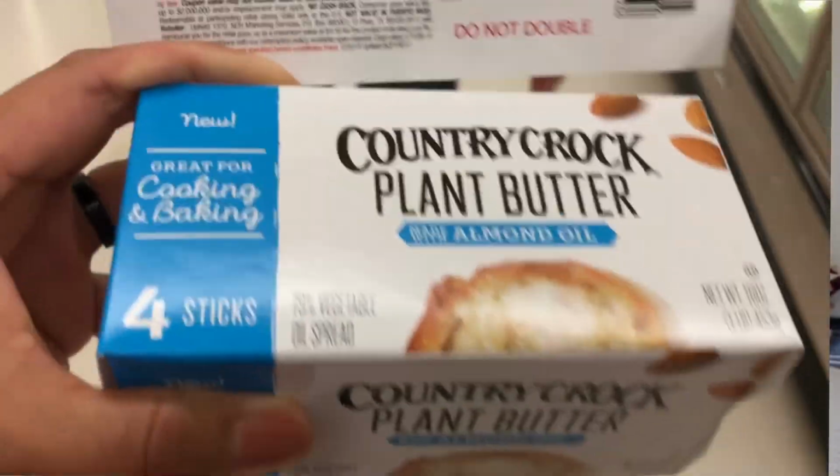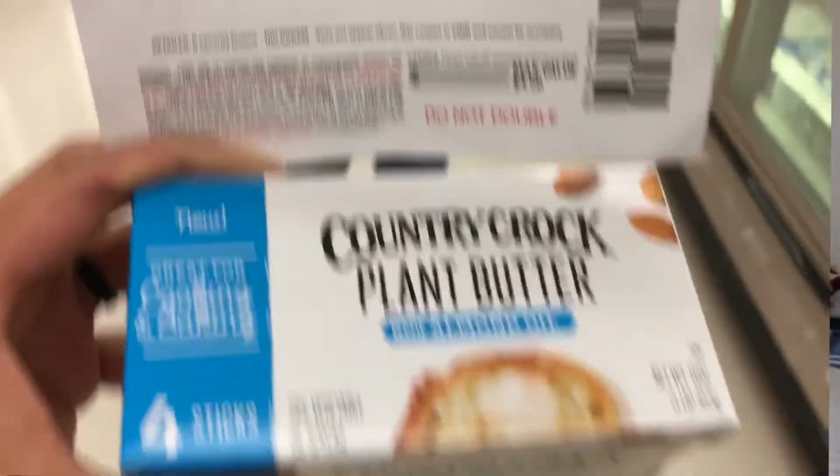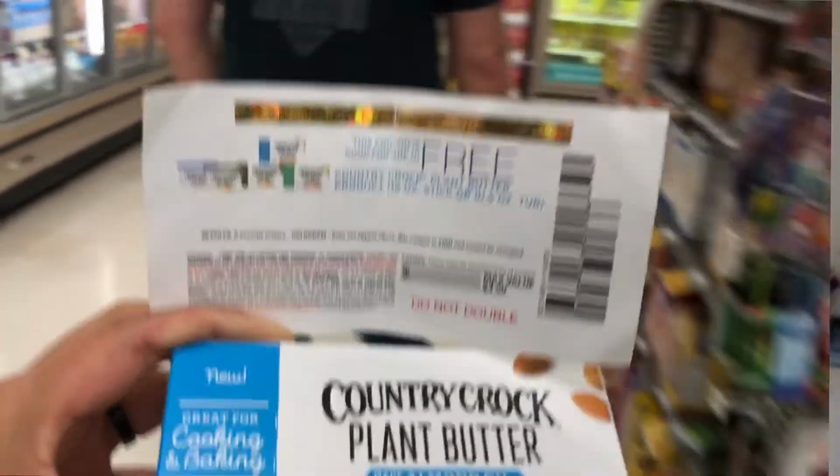And then the last one is the butter. So the Crock-Pot butter. This one right here is the Crock-Pot, but we already used the butter, and it took me forever to find the butter because it is not available at Walmart. It's not available at Target yet because this is a brand new plant butter from Country Crock.